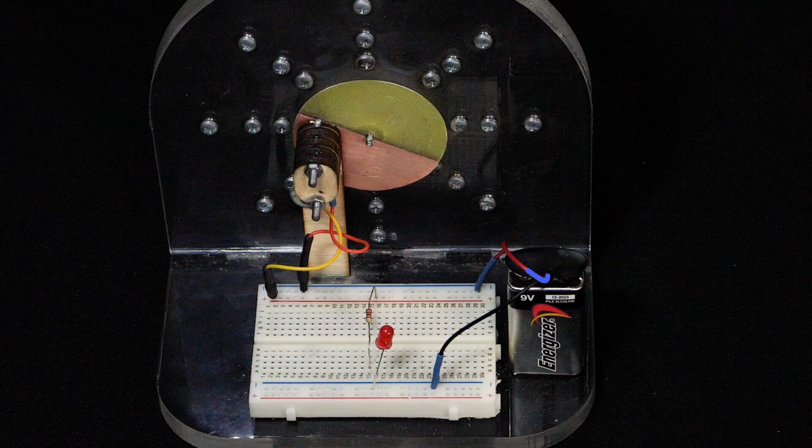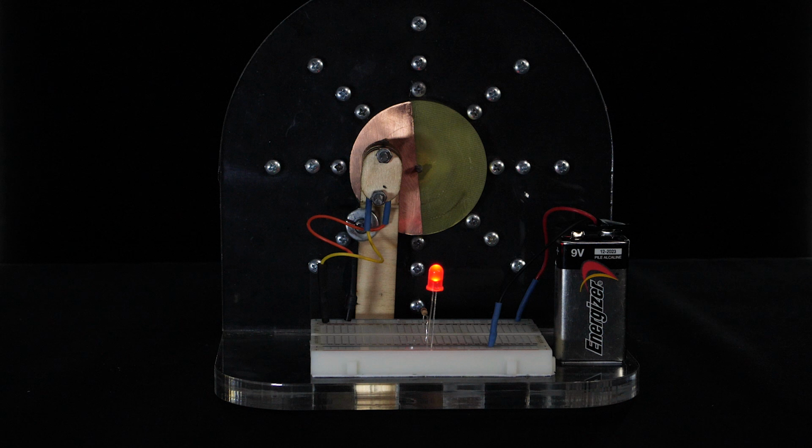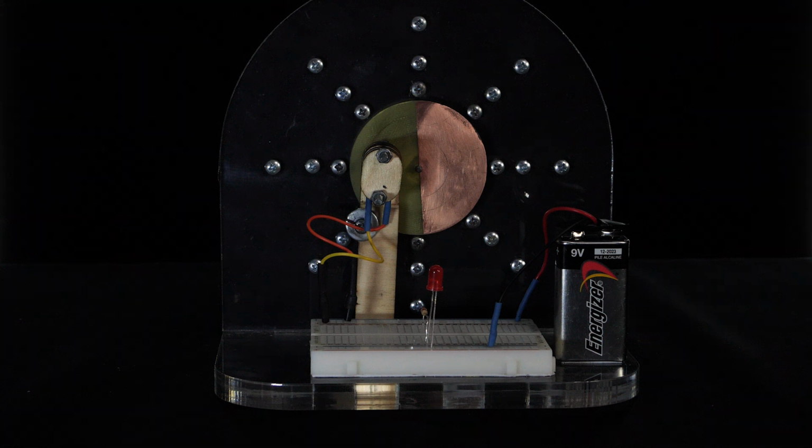The current from the battery flows to the first contact via the cable, goes through the disc and proceeds to the second contact, then to the LED. The LED lights up. Now I rotate the disc again to its other part. This part doesn't conduct electricity, so the LED is off. Let us start spinning the disc slowly. See? The LED is blinking.